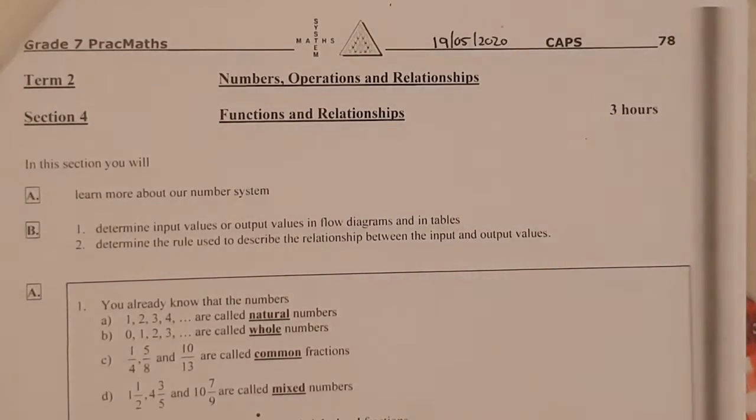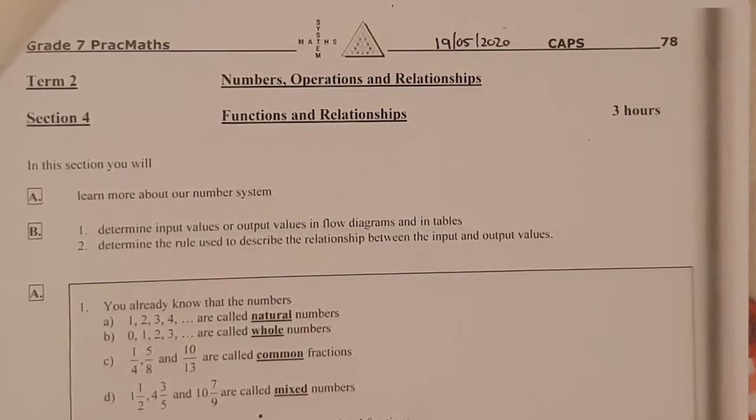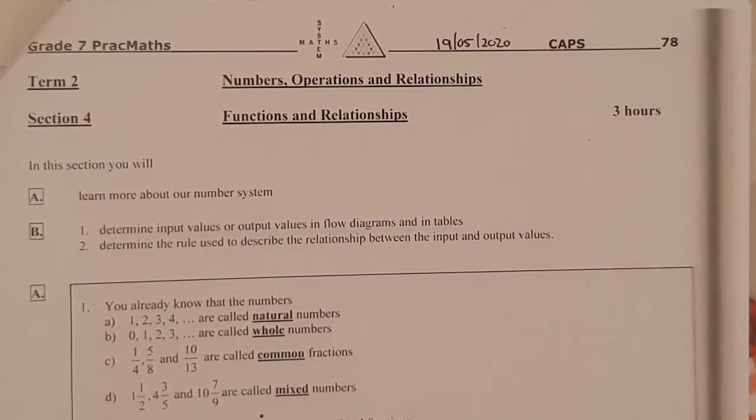Today's the 19th of May and we are starting a brand new section. It is quite an easy section, as I'm sure you can recognize it when you see it, from grade 6. It is your functions and relationships, where you apply the rule and the pattern, or you find the rule and the pattern.